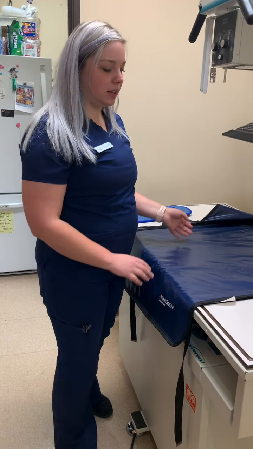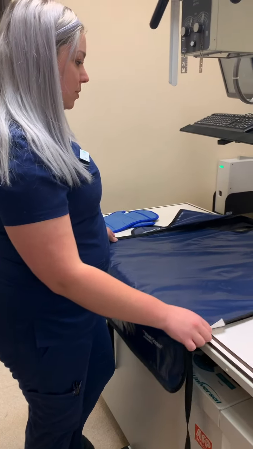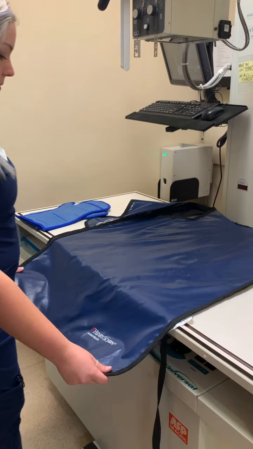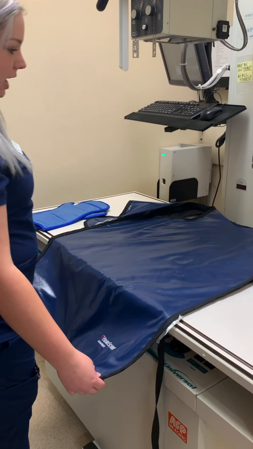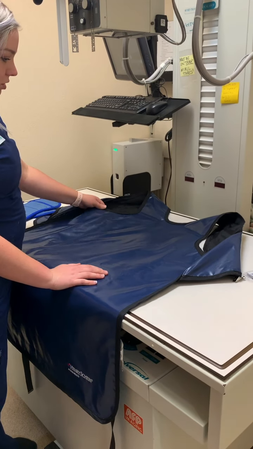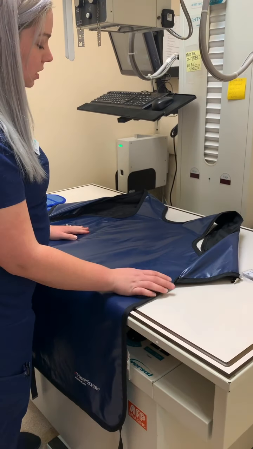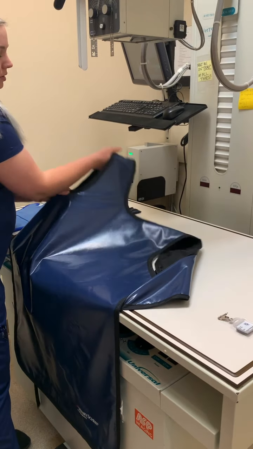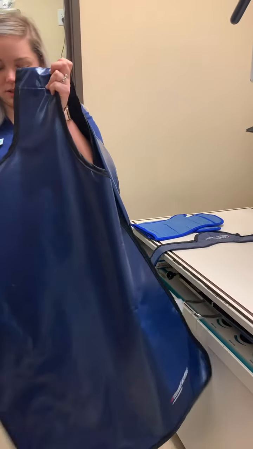Now we're going to take a look at our PPE. You want to visually inspect for any scratches, holes, any tears or anything like that before every radiograph taken, just to make sure that you are fully protected. So we have our lead gown here, and then we put it on like this.